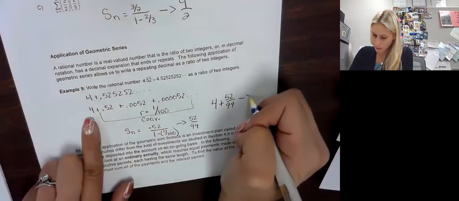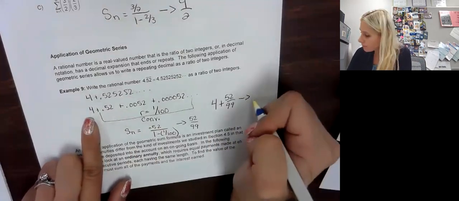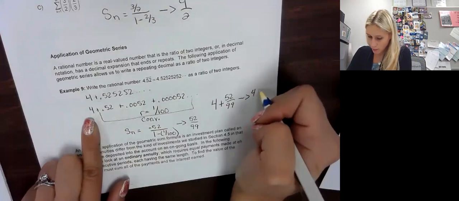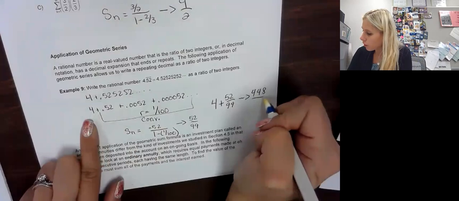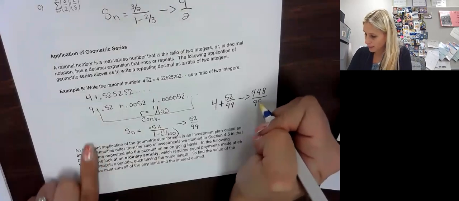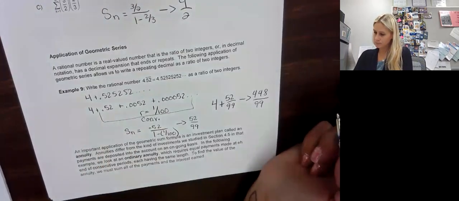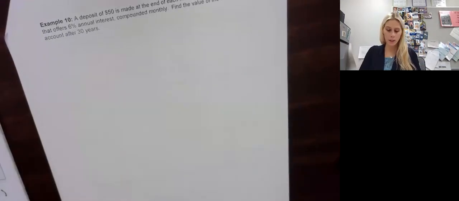And if I were to put this in a mixed number, or improper fraction, I should say, 448 divided by 99. All right, one more and then we are done.